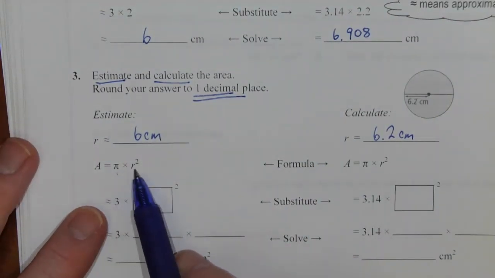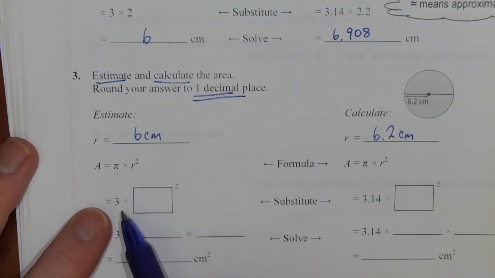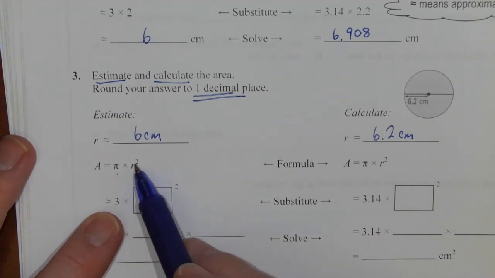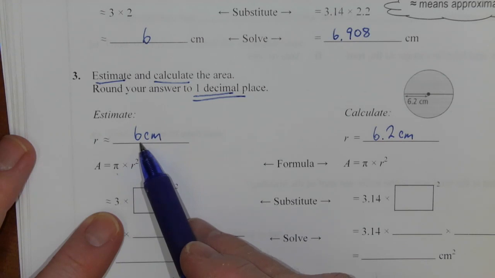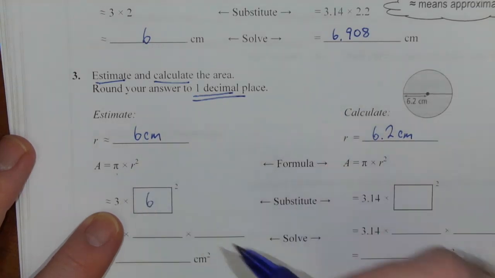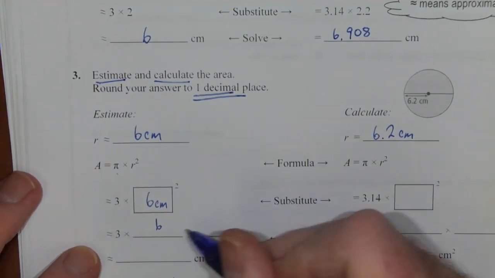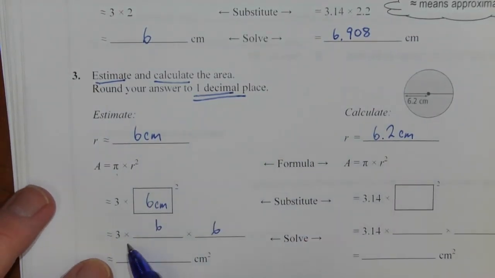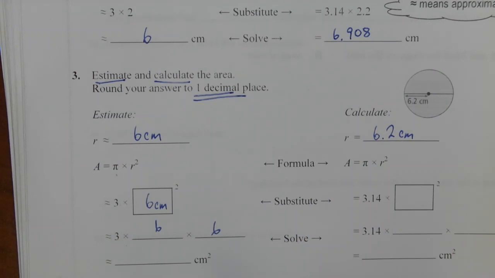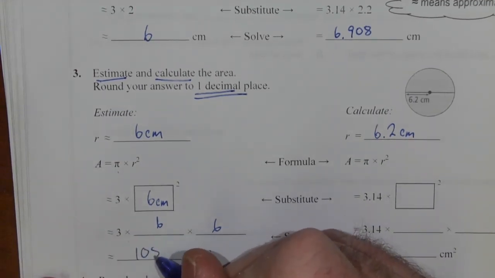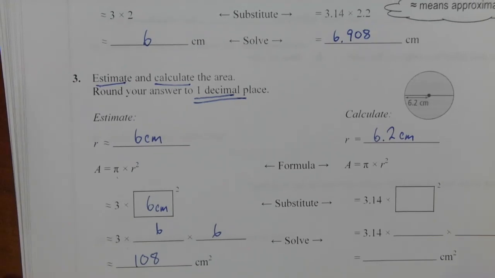Area is pi times r squared. So for pi, for our estimate, we'll use 3. Radius squared, or r squared, is going to be 6 squared, which is 6 times 6. So 3 times 6 times 6 gives you an answer of 108 centimeters squared.